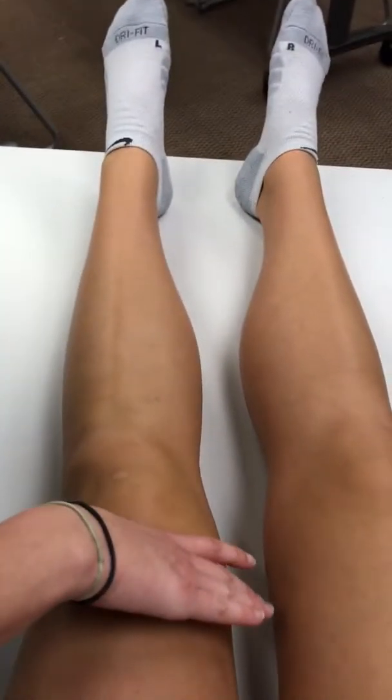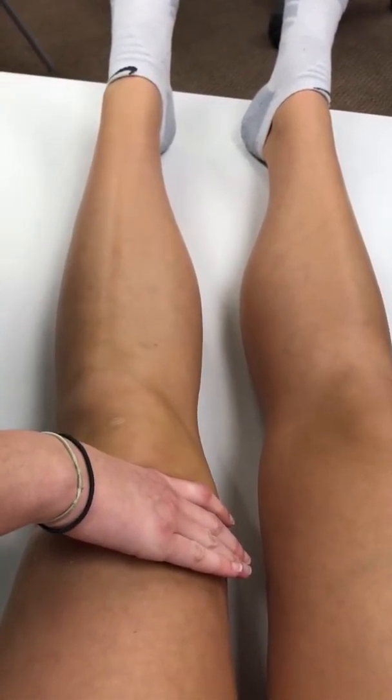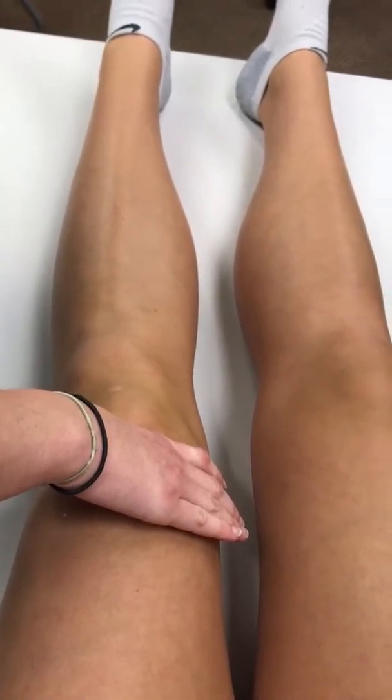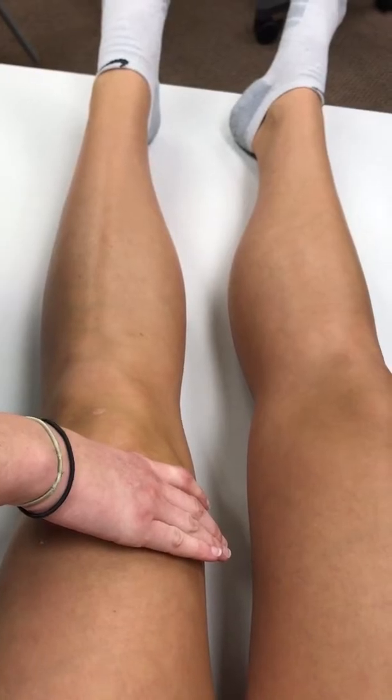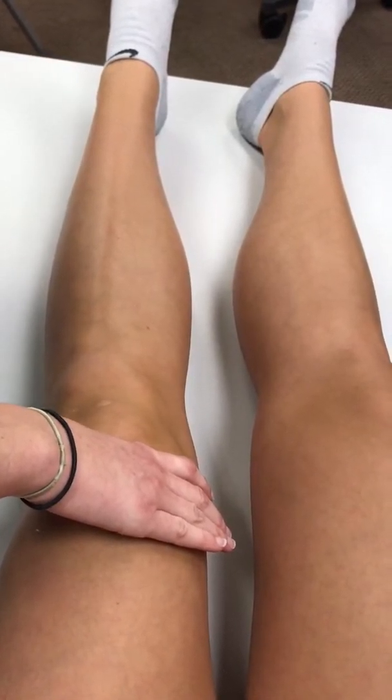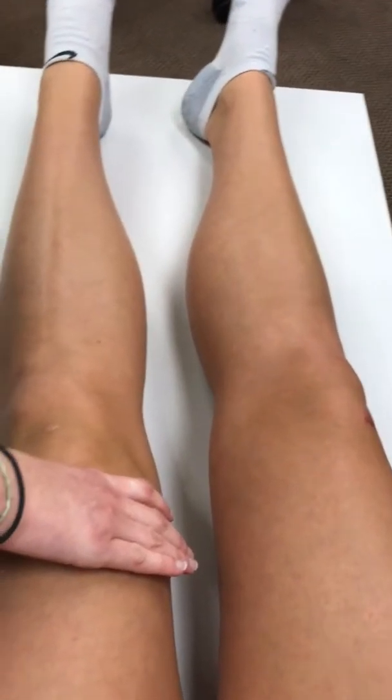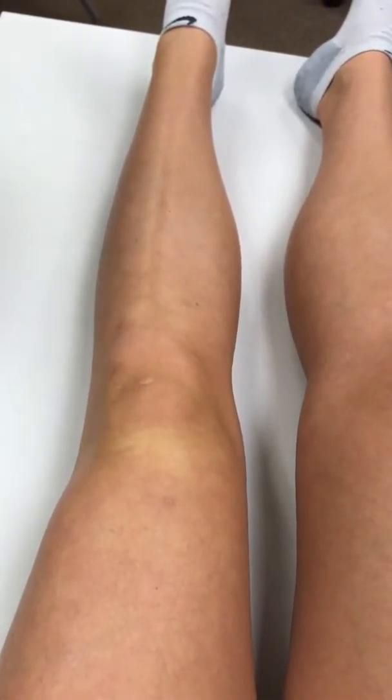And the last one is Clarke's sign, so I'm going to have the patient be supine, and I'm going to put my hand in the web space, and I'm going to have them contract. And if the contraction is painful or they can't hold it for long, then it could indicate chondromalacia patella, which has to do with the cartilage. And that's it.